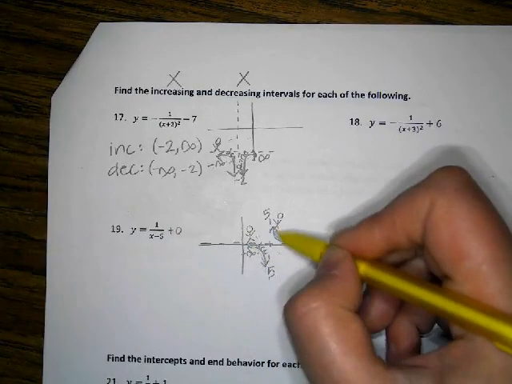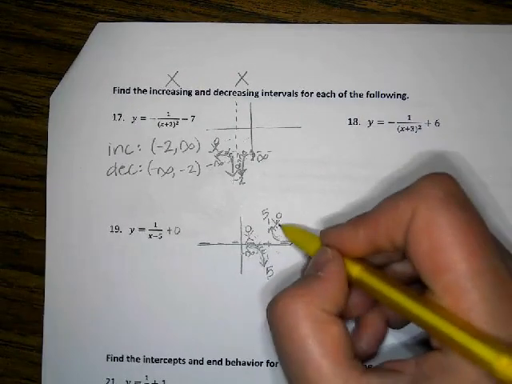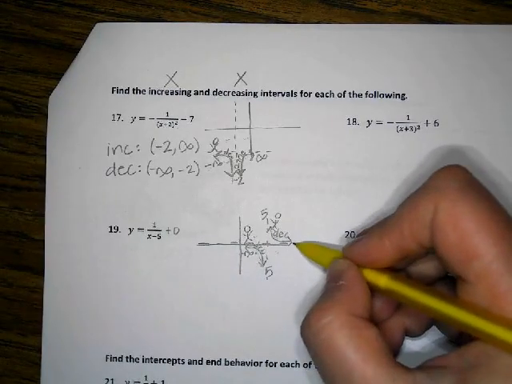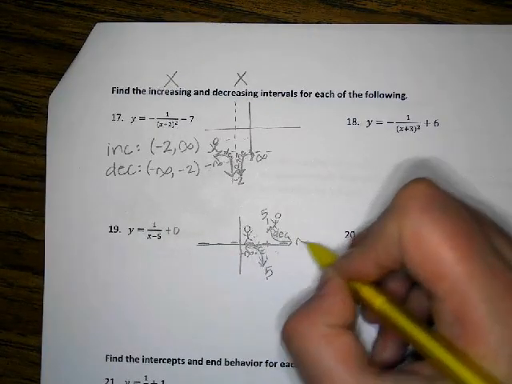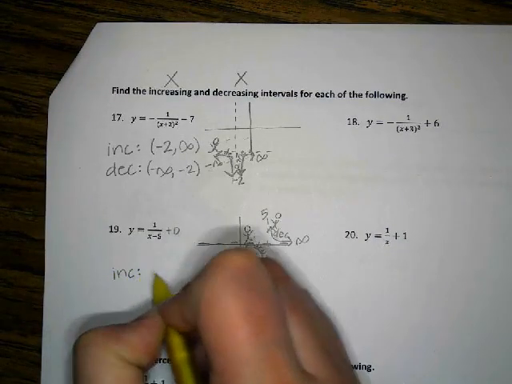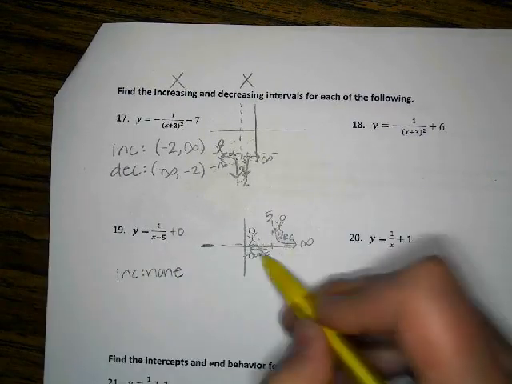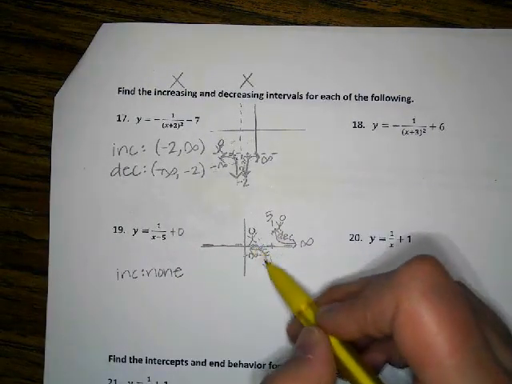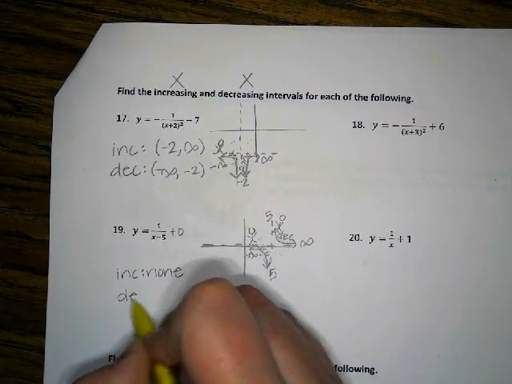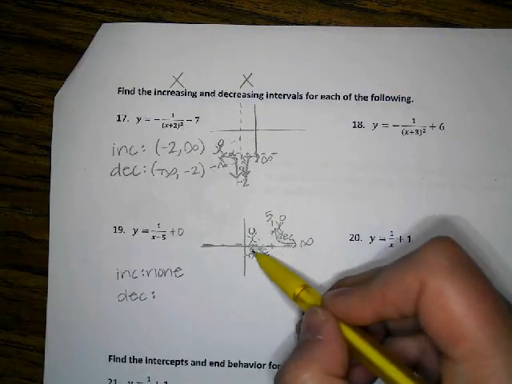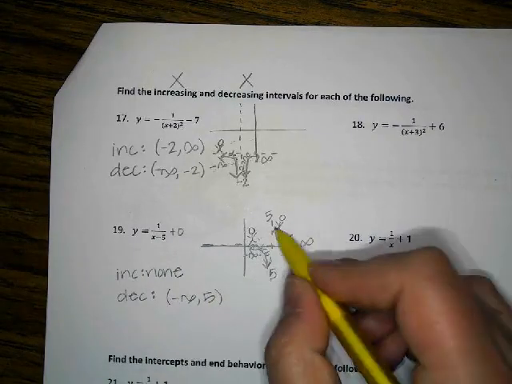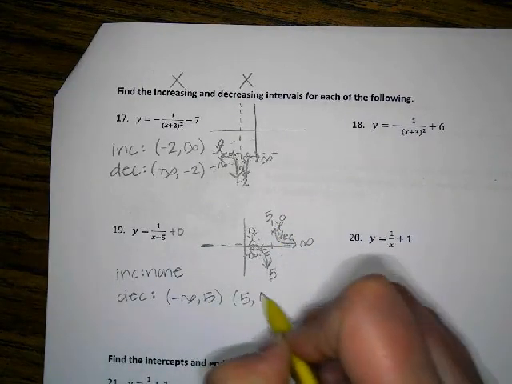So he's walking down, so he's decreasing, and he's decreasing to a right arrow, and a right arrow is infinity. So for increasing, I'm going to say none. I never saw him walk up, I only saw him walk down. Down kind of over something, down kind of into something, but down both ways. So for decreasing, I'm going to say negative infinity to 5, and 5 to infinity. And put a little u in between because I have two answers.